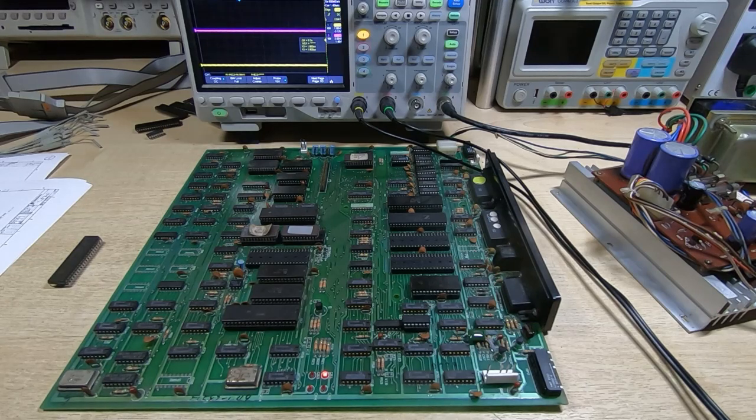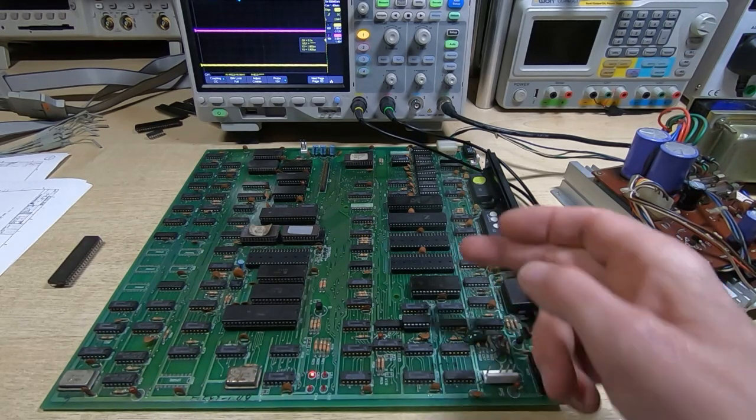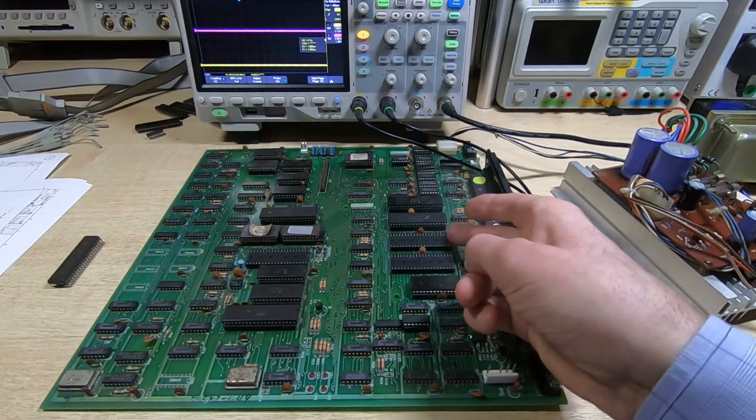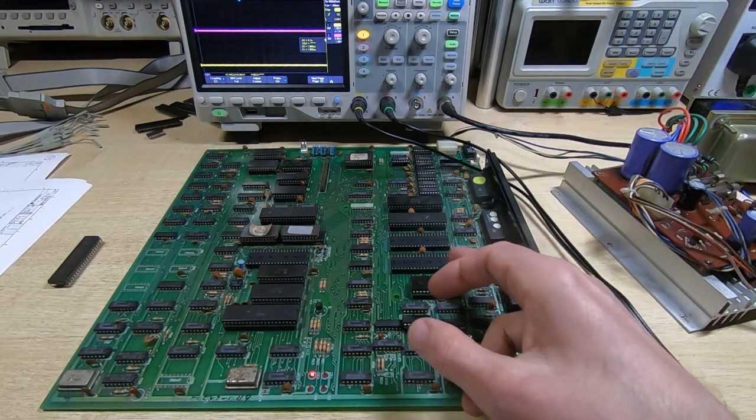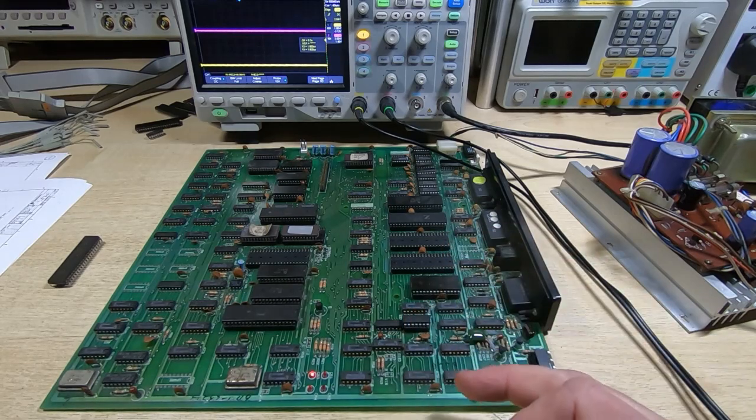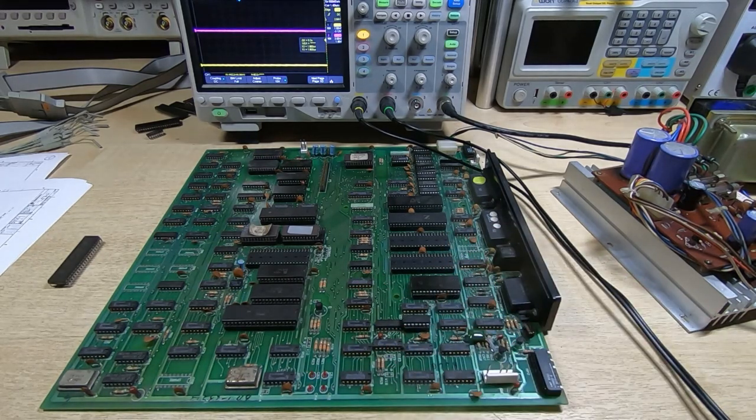So the RAM test is underway, and the DMA test passed, LED went out, and it's now failing the next test. That test is for the SIO devices. Not surprising, that's failing, they're not plugged in. I don't know if they work, I haven't actually tested them, but we'll test these now by plugging them into the board.